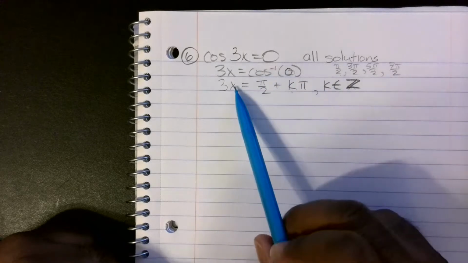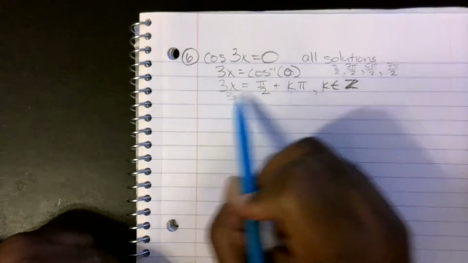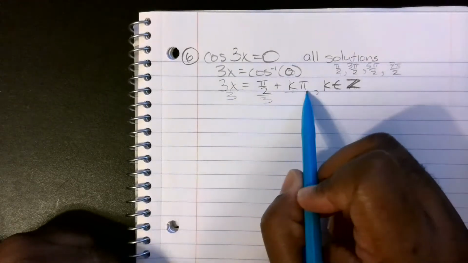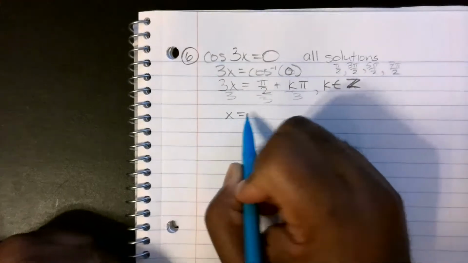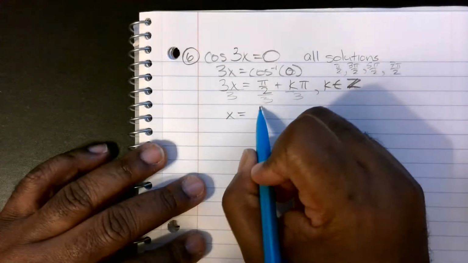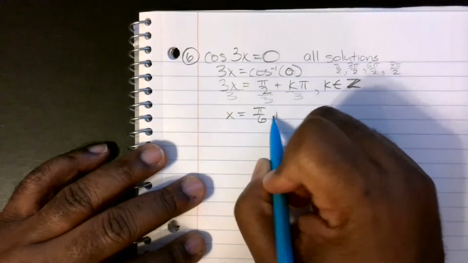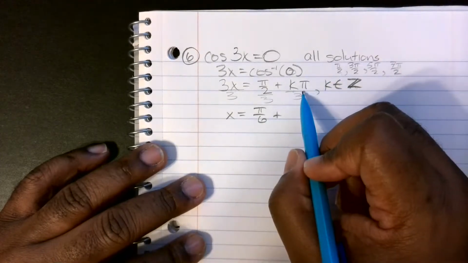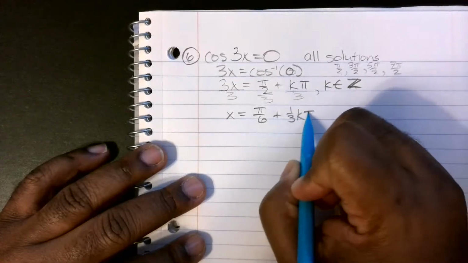All right. But I still have this 3. So I divide this by 3, that by 3, and that by 3. So I end up with x being equal to pi over 2 divided by 3, which is pi over 6, and then 1/3 k times pi.